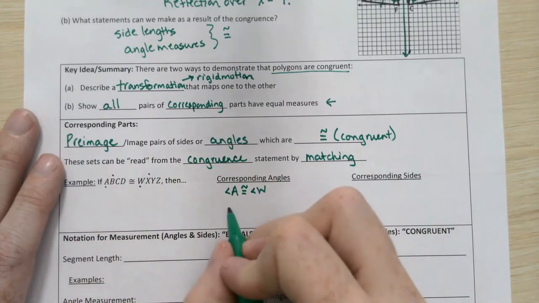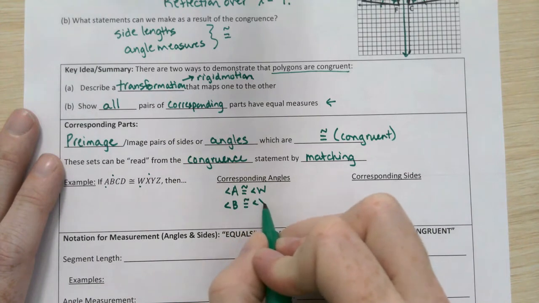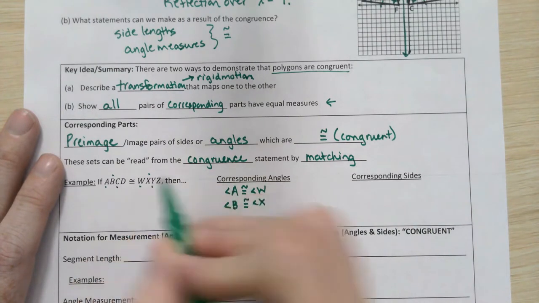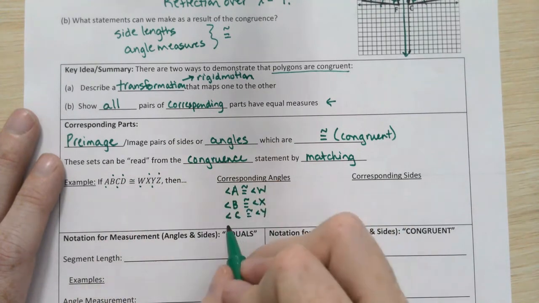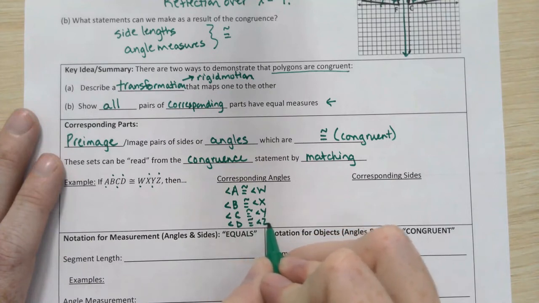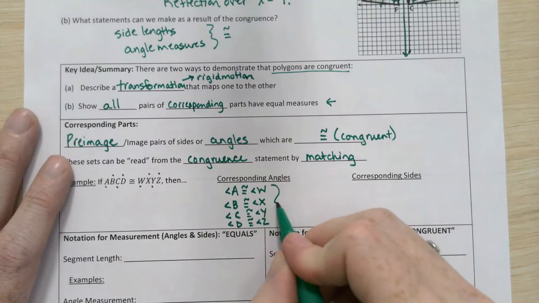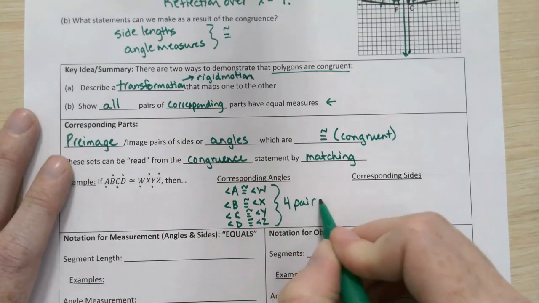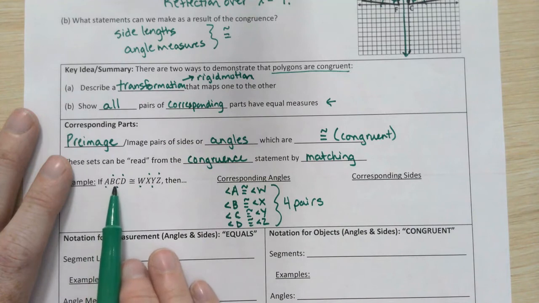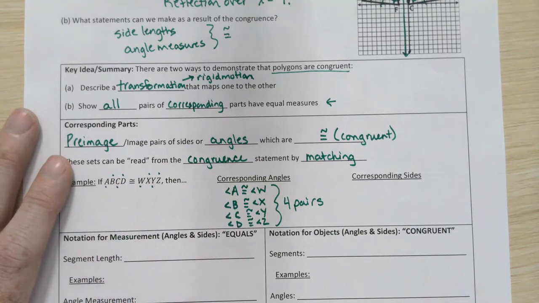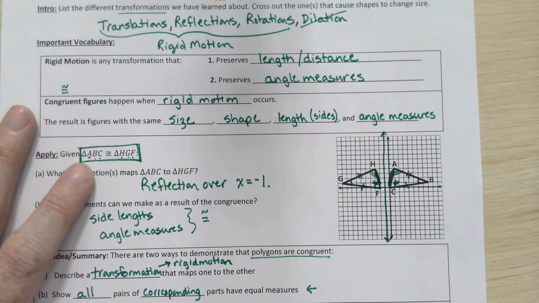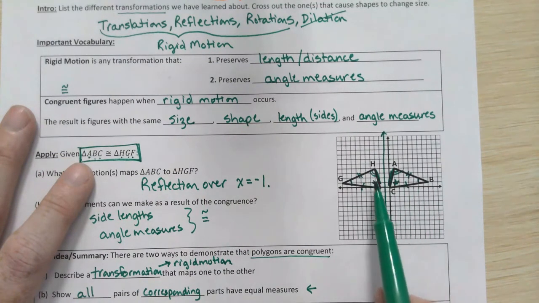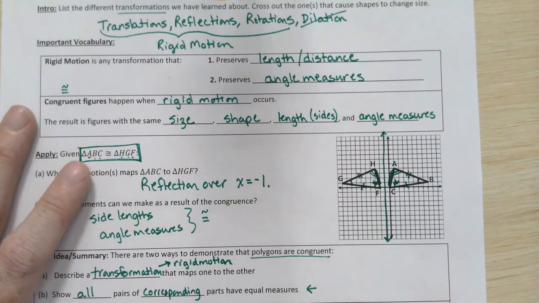B would have to be the same size and shape as angle X. We just keep right on going. Angle C would have to be the same size and shape as angle Y. And then last, angle D would have to be the same size and shape as angle Z. And so we're able to write that there are 4 sets of corresponding congruent angles because there are 4 corners in each of these quadrilateral shapes. If we were doing this for triangles, like the example up here, there would be 3 sets of corresponding congruent angles because there would be 3 in those triangular figures.